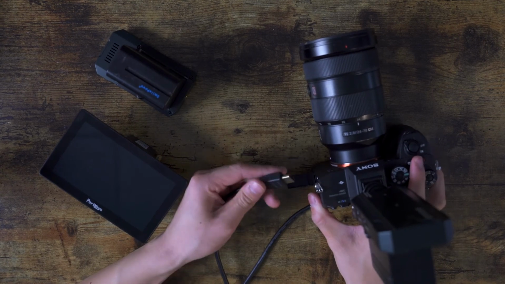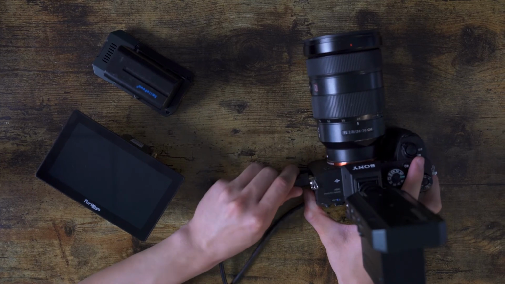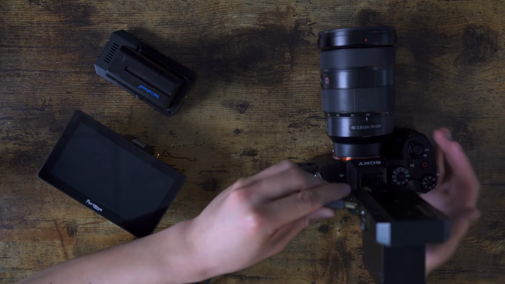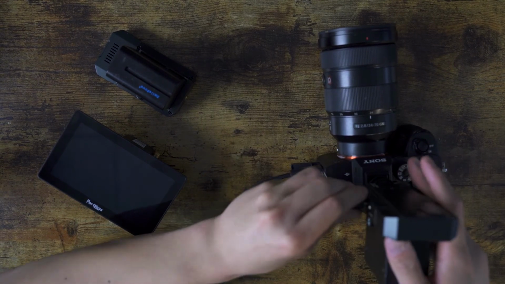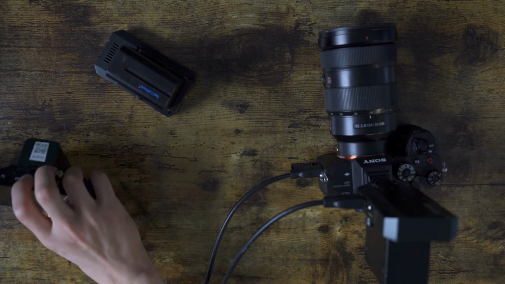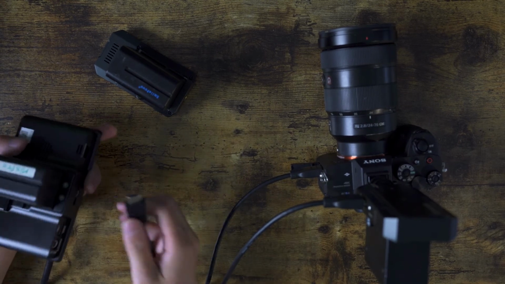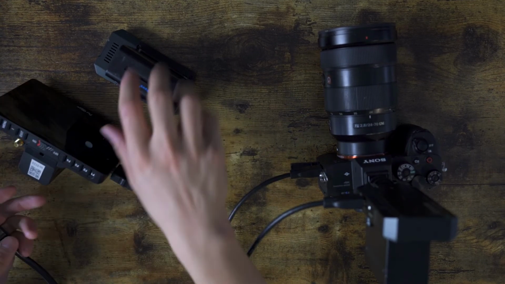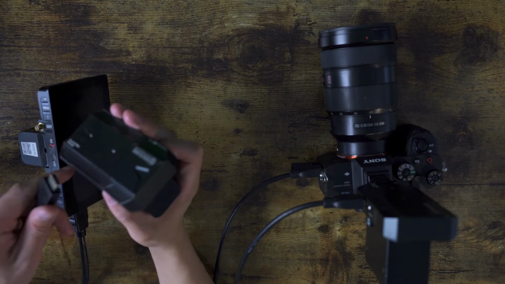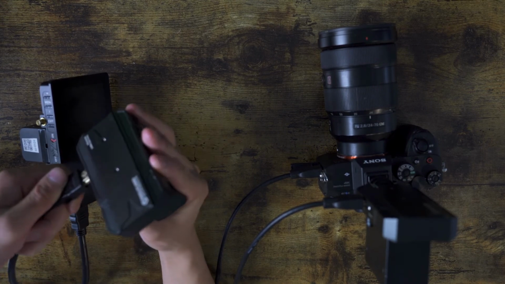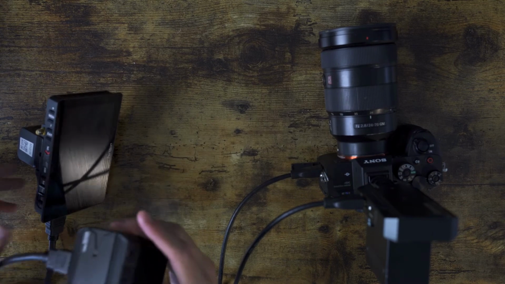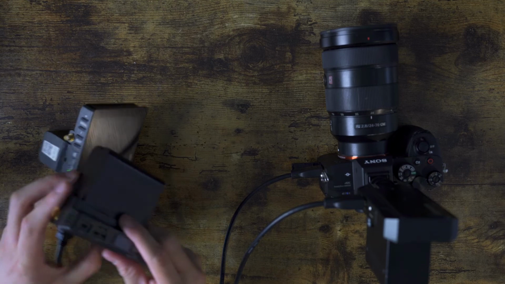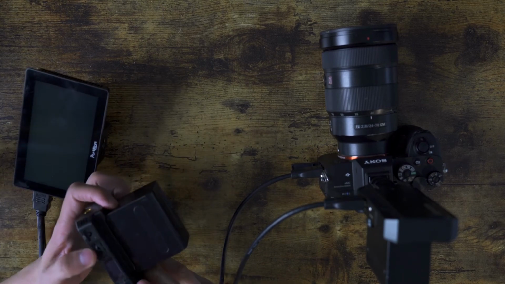I will connect one of them to the Sony camera, connect the other side to the transmitter, to the sender, and at the receiver side, I will connect the HDMI cable to the HDMI in to the monitor, and the other side to the HDMI out of the receiver. And I'll turn the monitor on, turn the camera on, and then turn the transmitter on.